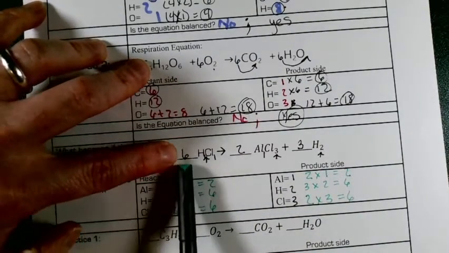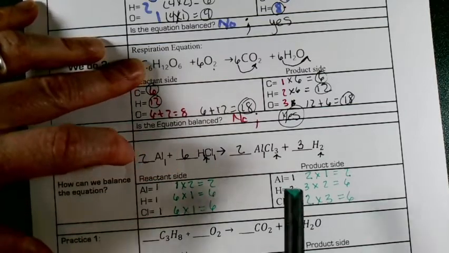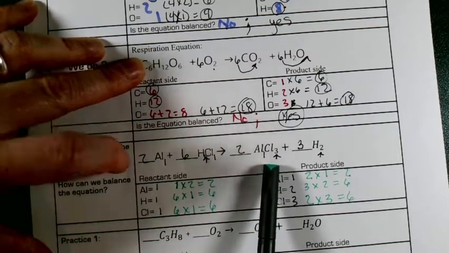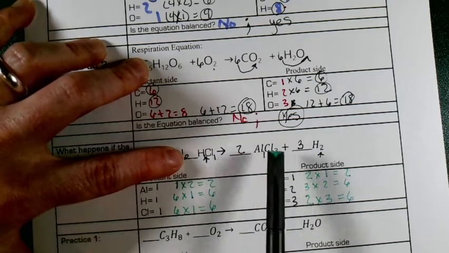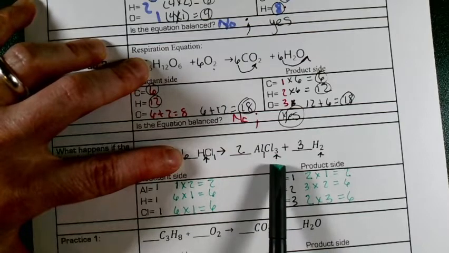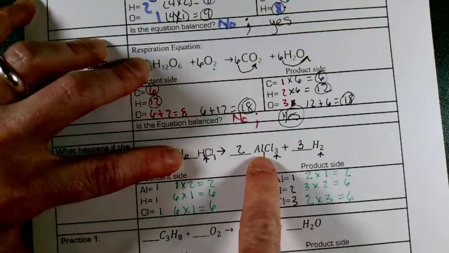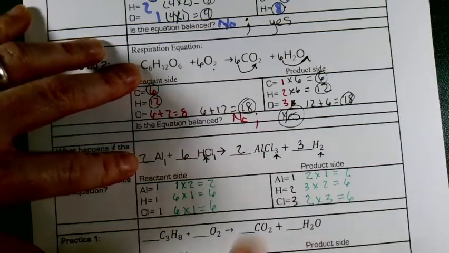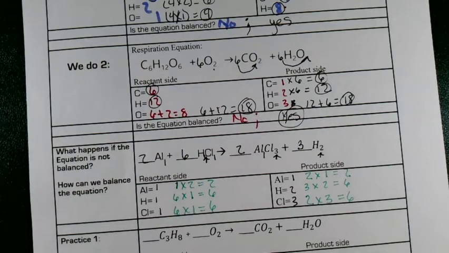I have to have 6 molecules of hydrochloric acid on my reactant side. And if I have 6 chlorines on this side, I have to multiply my product side, my aluminum chloride, by 2 to get 6 chlorine. That means I have to multiply aluminum by 2. So I have to have a 2 for my aluminum on my reactant side.